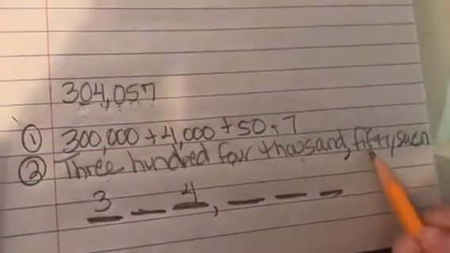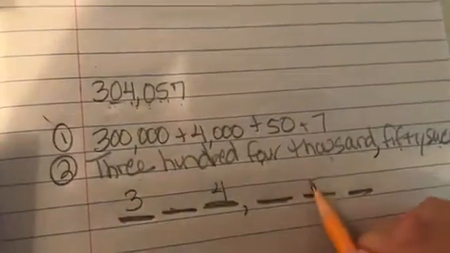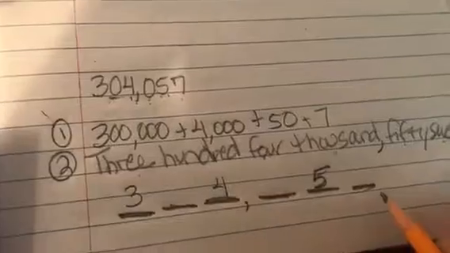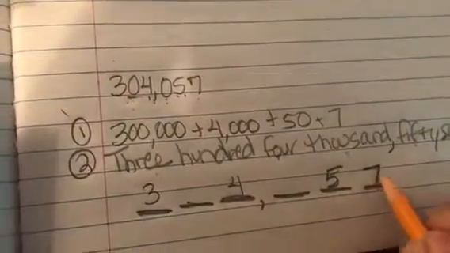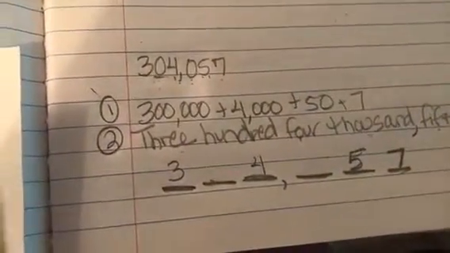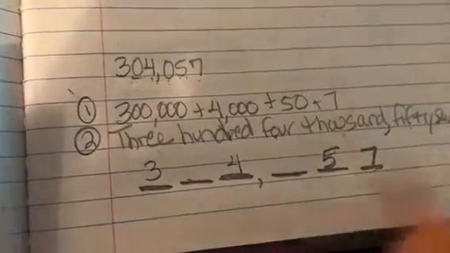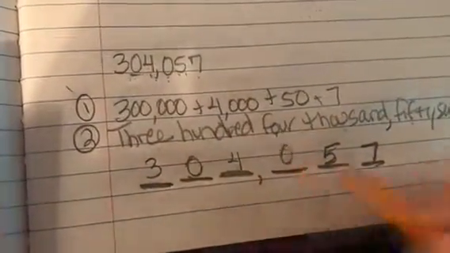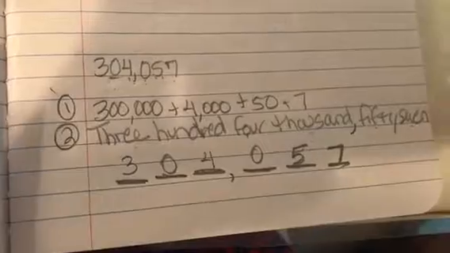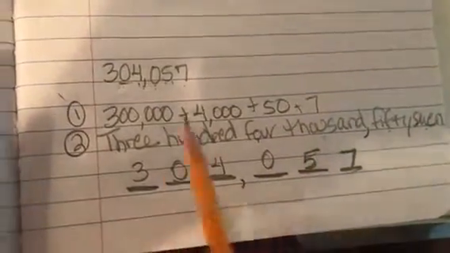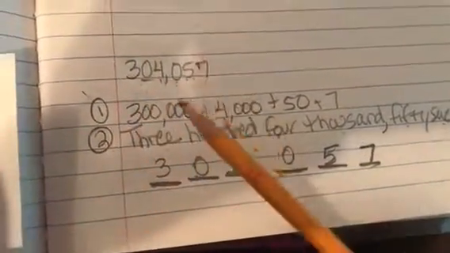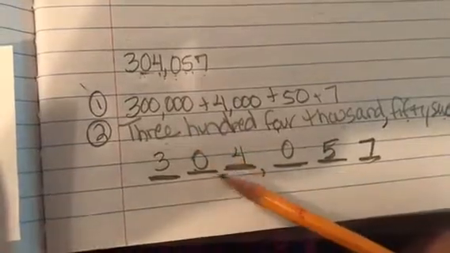And then I see 57. So I know 50, the 5 would go in the tens place, the 7 would go in the ones. And now I have holes left, and of course what goes in the holes? The zeros. So I can then go back in and put my zeros. That's a strategy for doing these tricky ones that have the zeros in them when you're going from the word form to the number form.